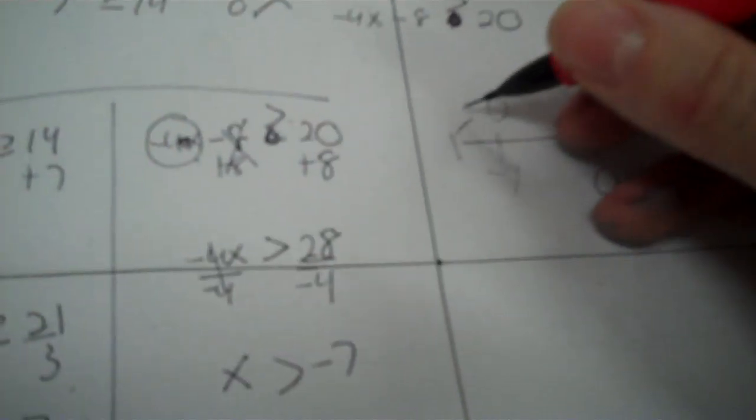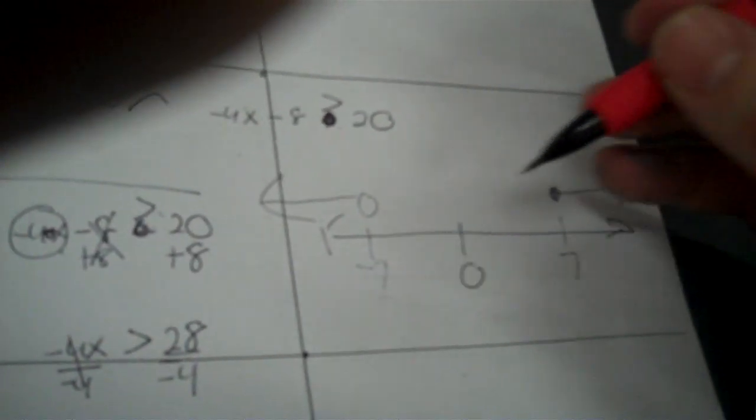So circle above the 7. Pen's dying here. It opens towards the x, so whenever it opens towards the x, it goes this way. Right here it opens towards a number, so it's going that way. Don't fill that one in though. So that's a graph. These are your solutions. That's a graph that represents the solutions. All right, that one's good.